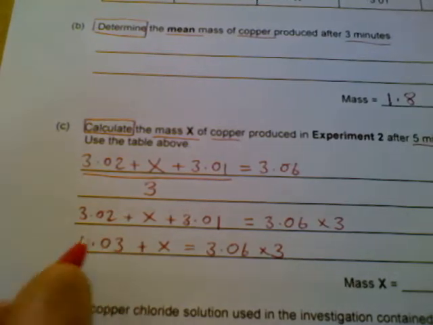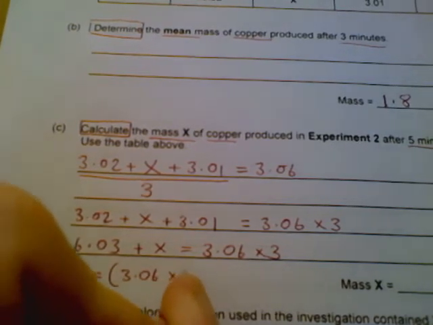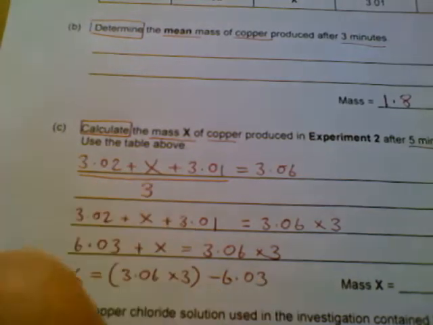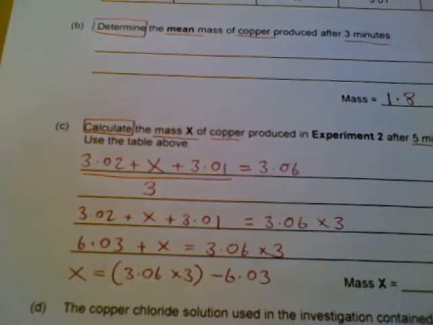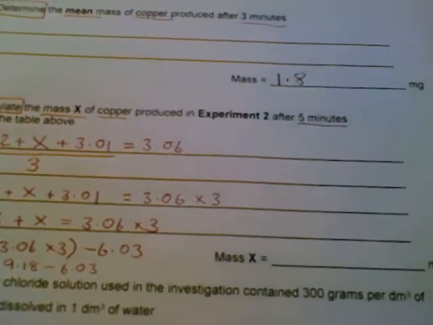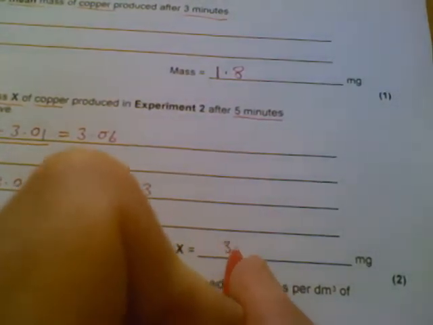So X will equal 3.06 times 3 minus 6.03. So this will be 9.18 minus 6.03. So the answer for X is going to be 3.15.